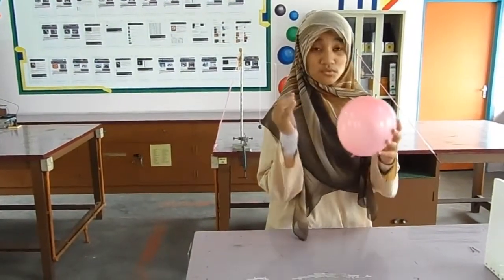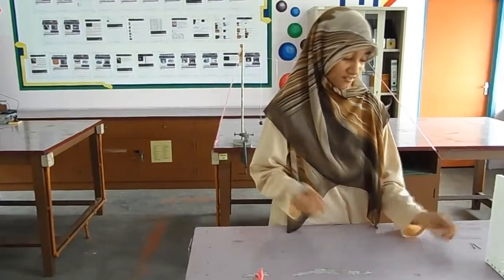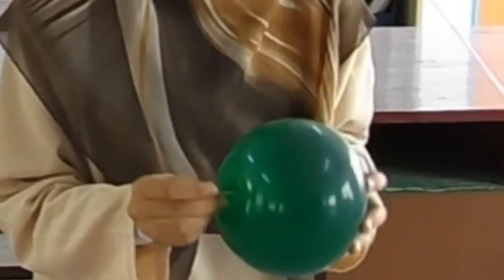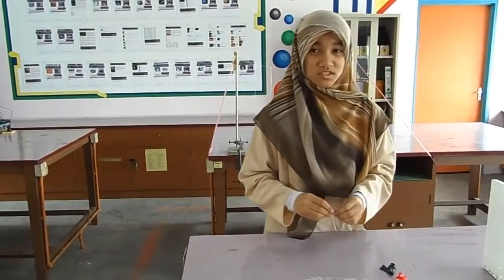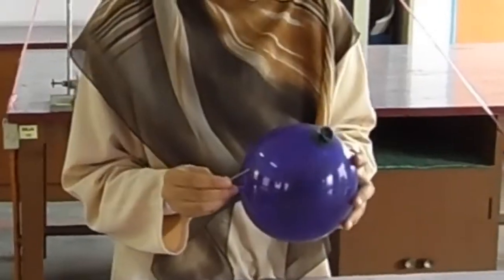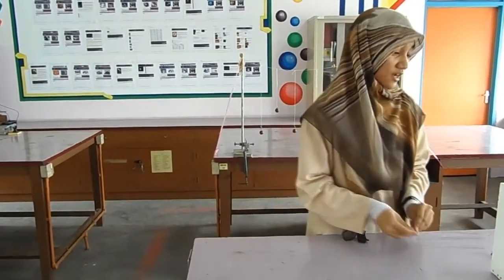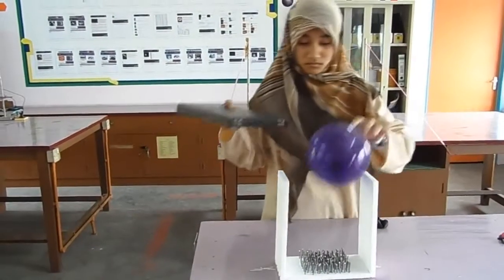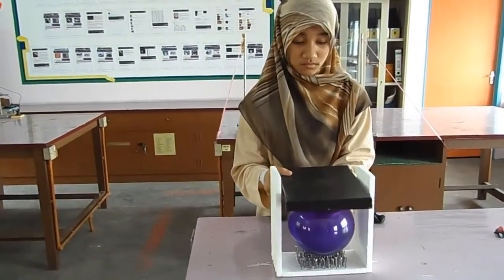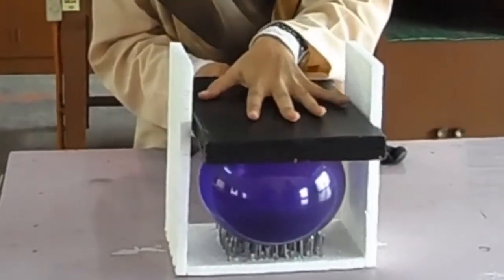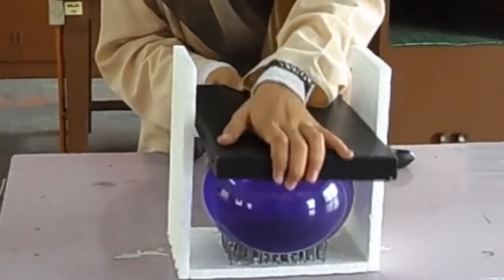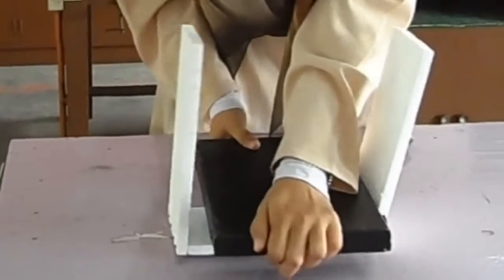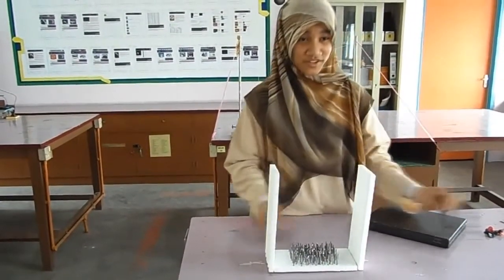Look carefully when I use 1 nail only. The balloon pops easily. And how about 2 nails? Easily pops too. And 3 nails. Easy. Okay, now we're going to use the replica of the bed of nails. I'm going to push the balloon onto the bed of nails and watch whether it pops easily or not. A lot of pressure is needed.